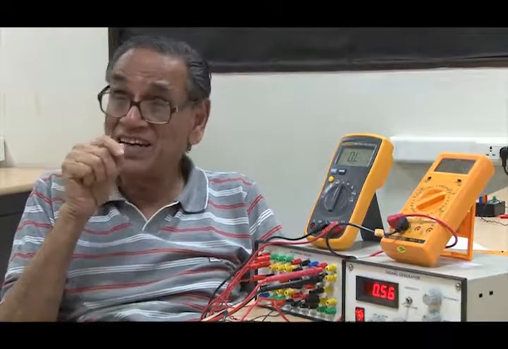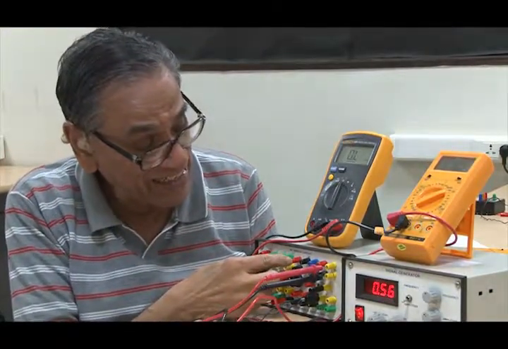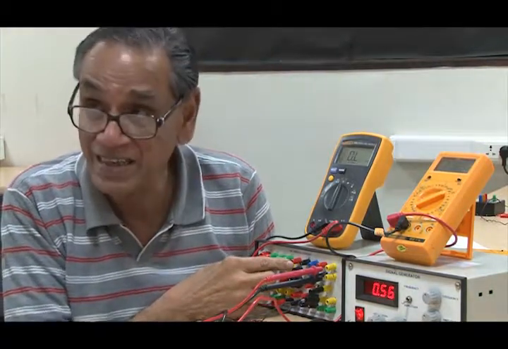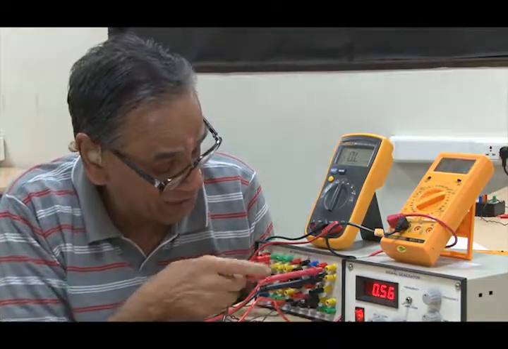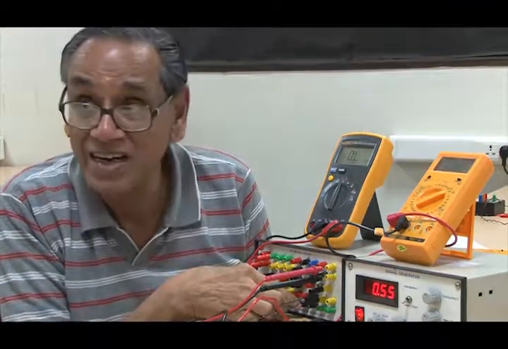If you want to give it in an exam, I have provided external terminals. This is the external terminal for arm 1, this is the external terminal for arm 2, this is the external terminal for arm 3 and arm 4.